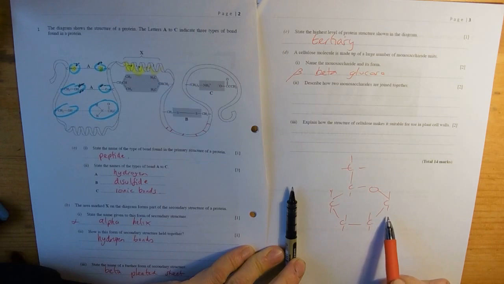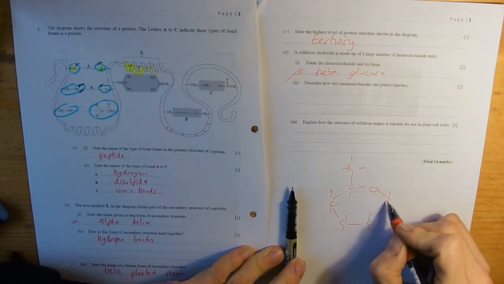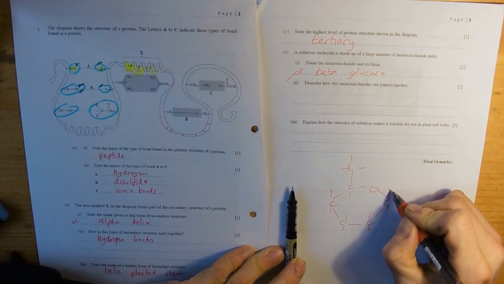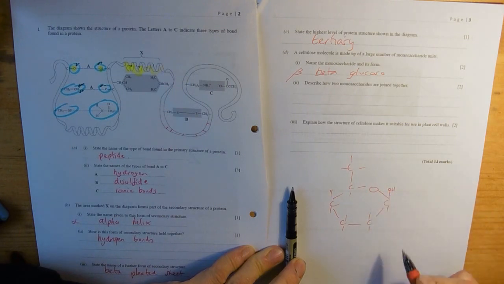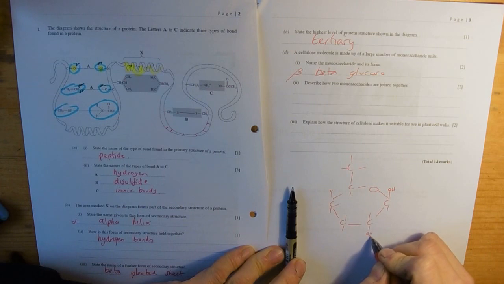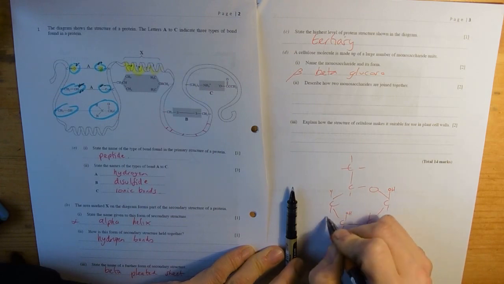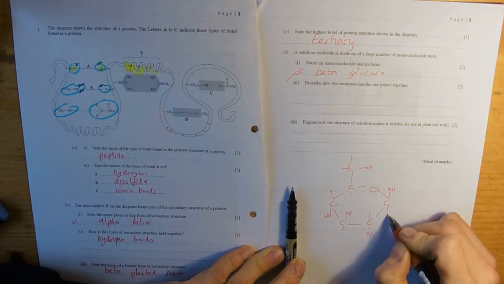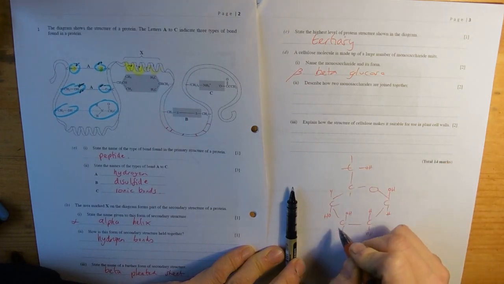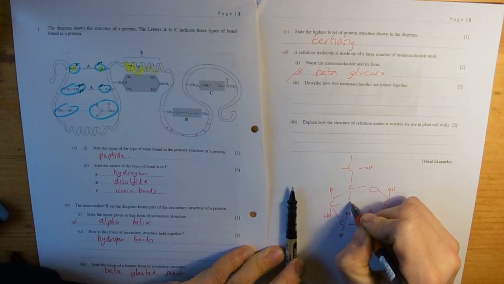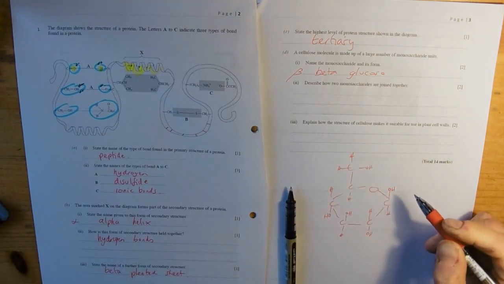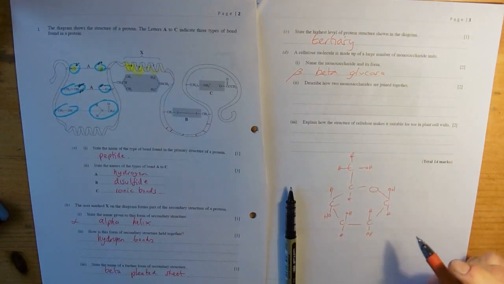So alpha glucose is down, down, up, down. And beta is different on the first carbon. So this is up and then down. Got one up there somewhere, and the rest of them are just H's. So that is our beta glucose.